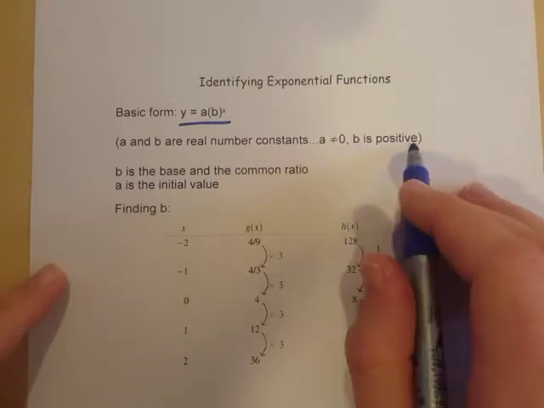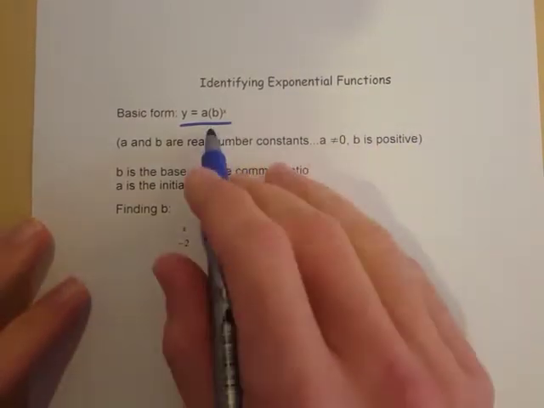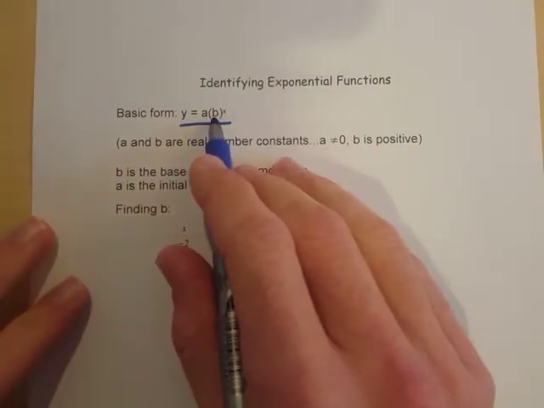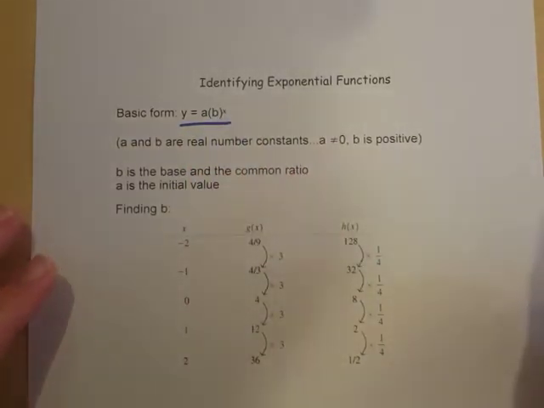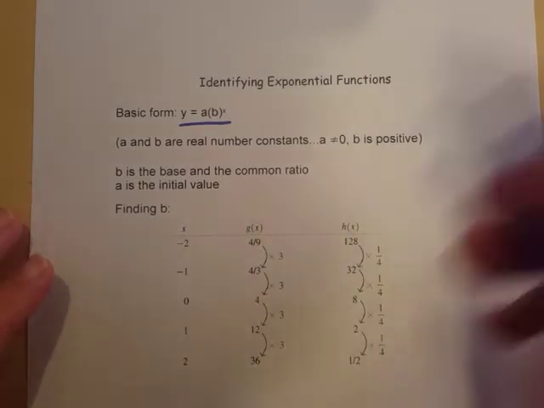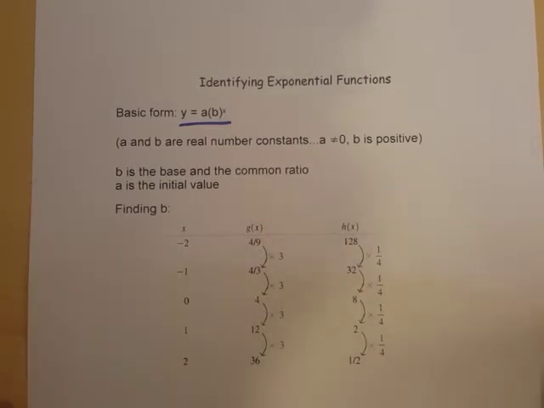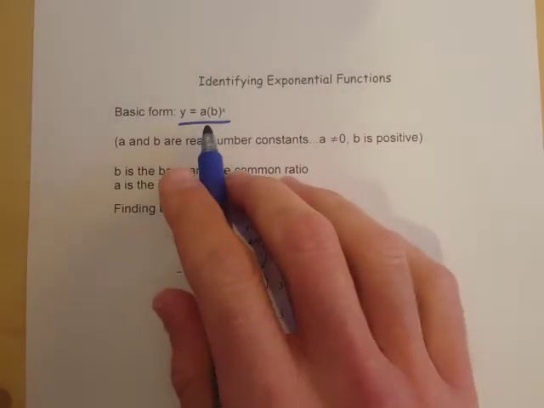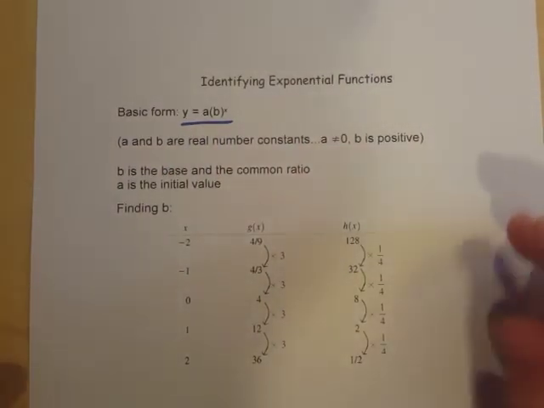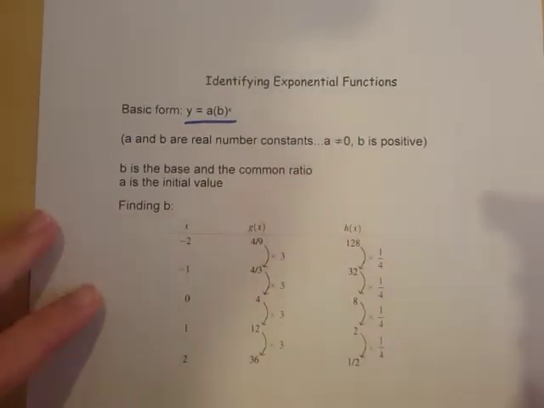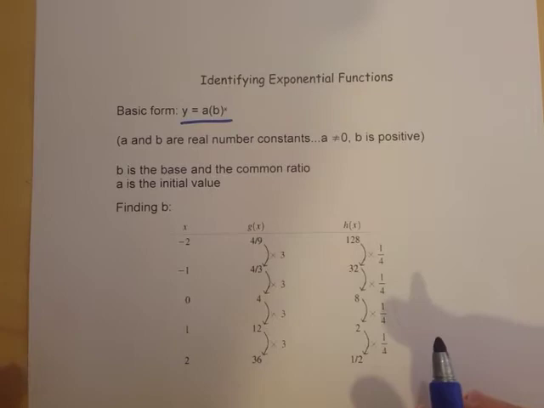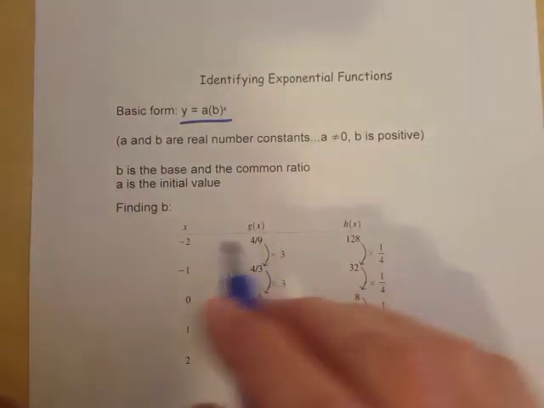B has to be positive. If you plug in a negative number for b somehow, then you're going to notice a really interesting graph that kind of fluctuates back and forth between positives and negatives, and so that will be really strange. You can try it if you want to, put it in your graphing calculator and see what happens. It'll be fairly interesting. But with exponentials, it's got to be positive in here.